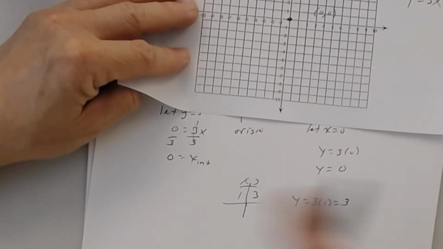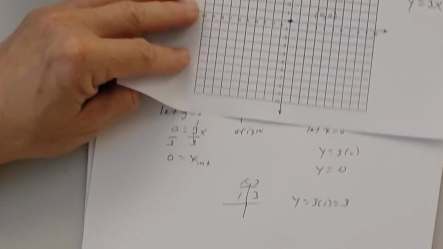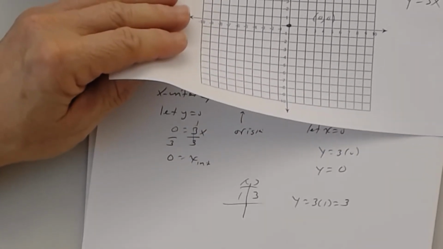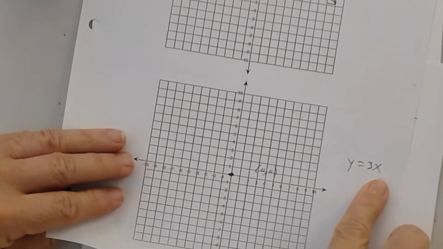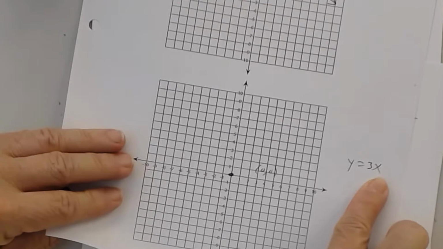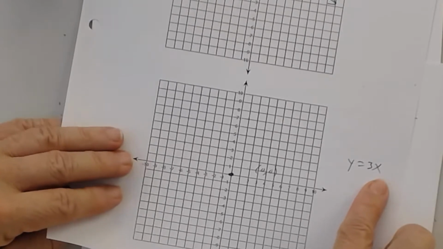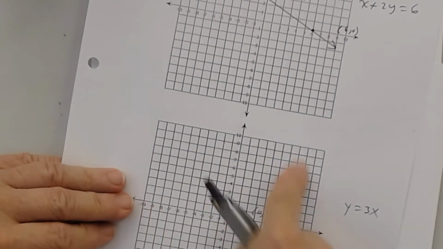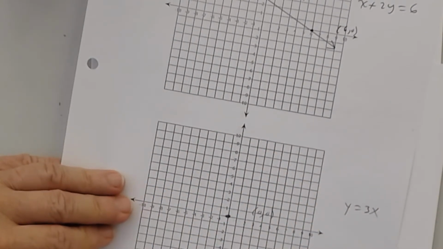What else could someone have said? There's an infinite number of x values you could have chosen. Give me one more. 6 would be too big. When I say too big, what's 3 times 6? 18. It doesn't fit in here. So try and use numbers that fit within the grid.